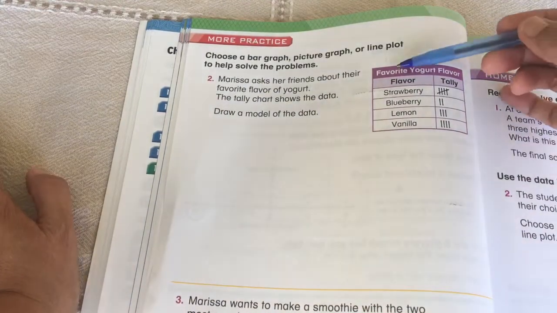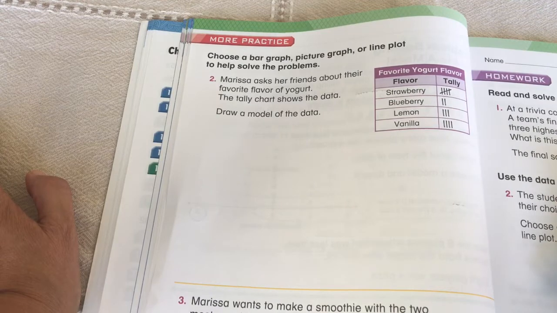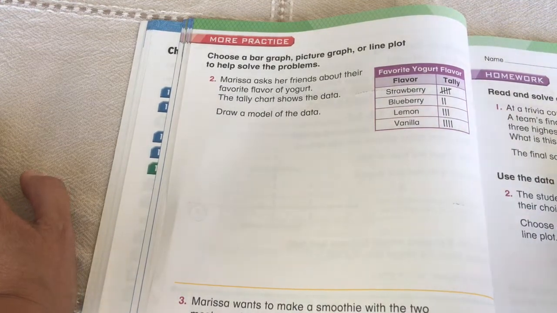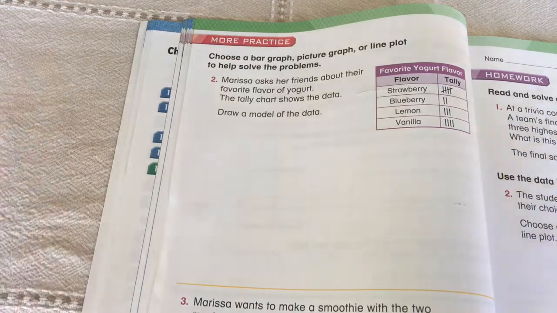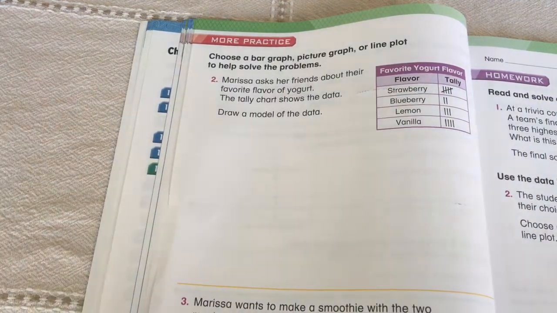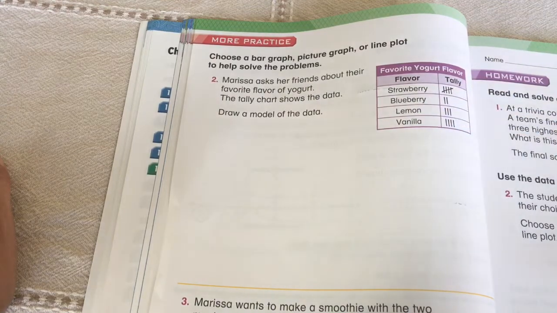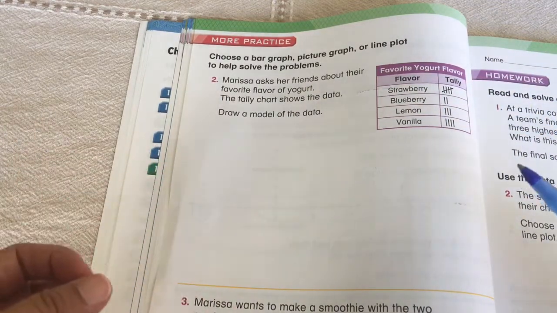So here we have favorite yogurt flavor, but we have all kinds of yogurt flavors. And it's not measuring. We're not doing it in inches, centimeters, or meters, or anything like that. These are about objects, things, and they're all different. Strawberry, blueberry, lemon, vanilla. So that gives us a good idea that it's not going to be a line chart.